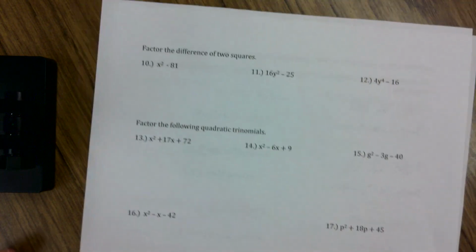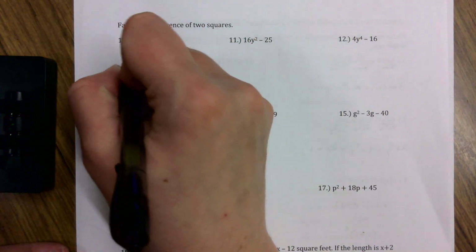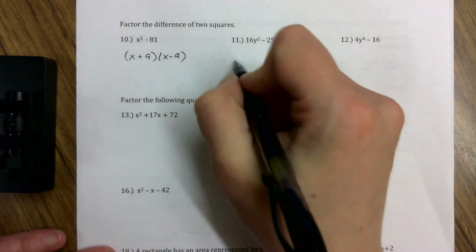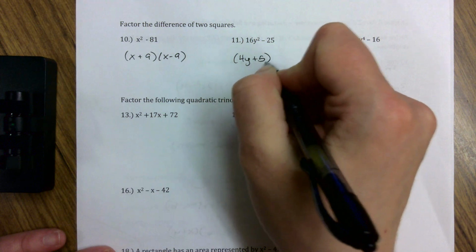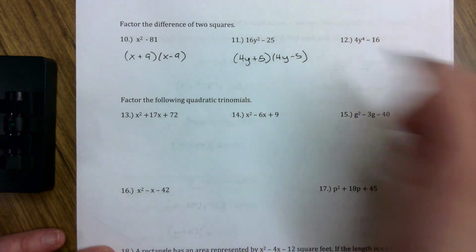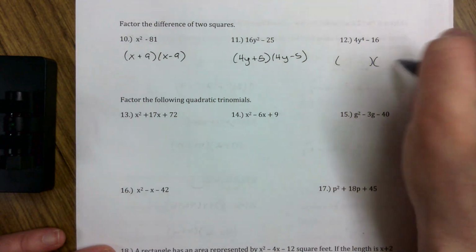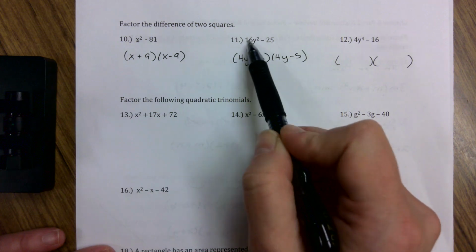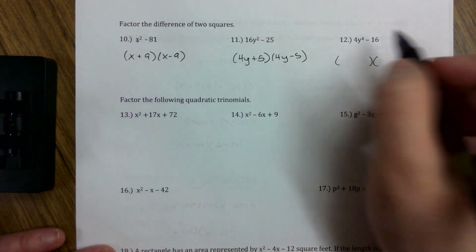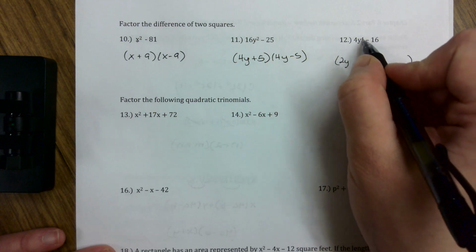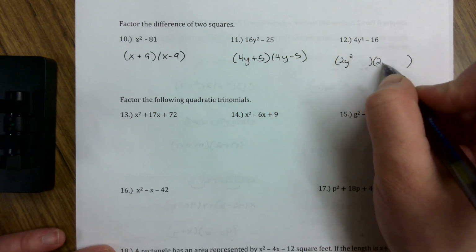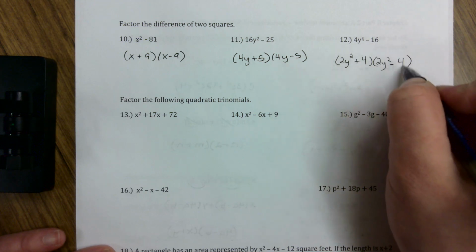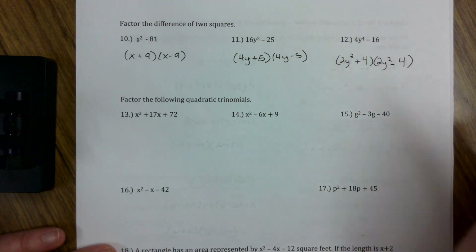On the next page, it asks you to factor the difference of two squares. x plus 9, x minus 9. Here, 4y plus 5, 4y minus 5. And here, difference of two squares. Notice we took the square root, square root of 16, square root of 25. Here, the square root of 4 is 2. Now it's y to the 4th, so cut that in half, y squared, plus minus or minus plus. 16, the square root of that is 4 and 4. You do them all the same.